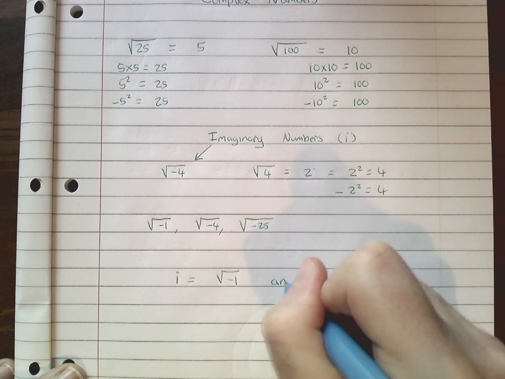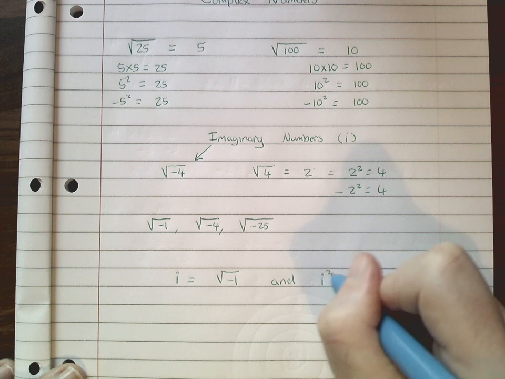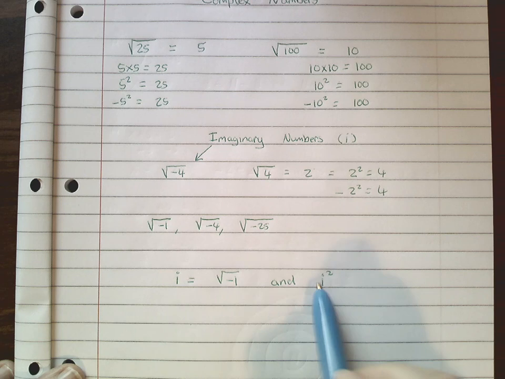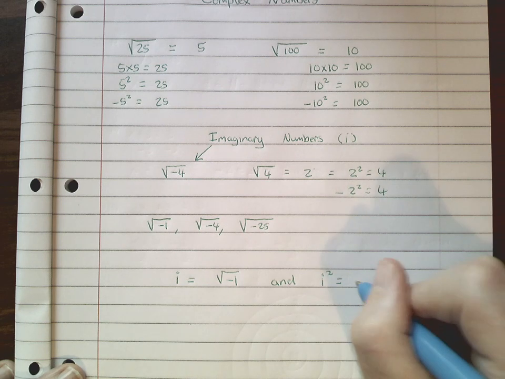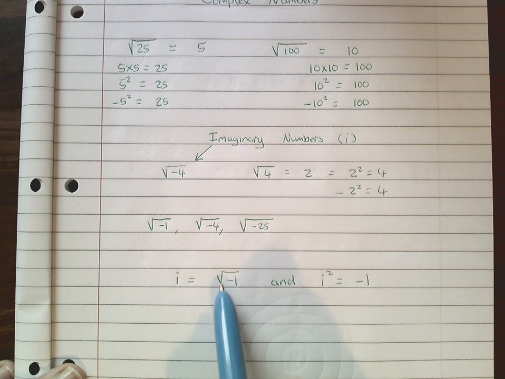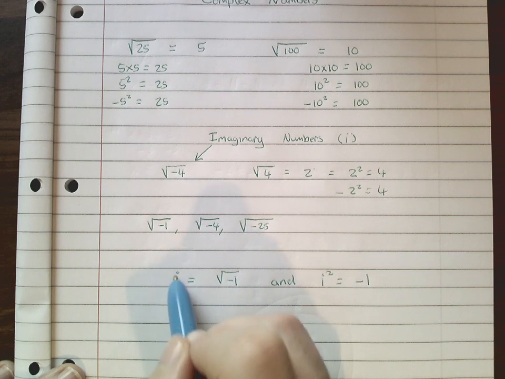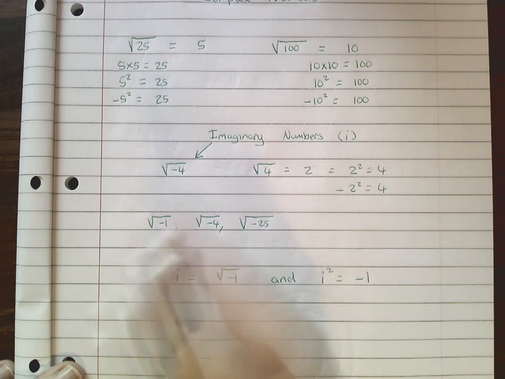Also, if you take i squared, you just square this and it's going to be equal to minus 1. Remember, if I wanted to get rid of the square root here, I can just square this side and square this side, and it removes the root and leaves you with minus 1.